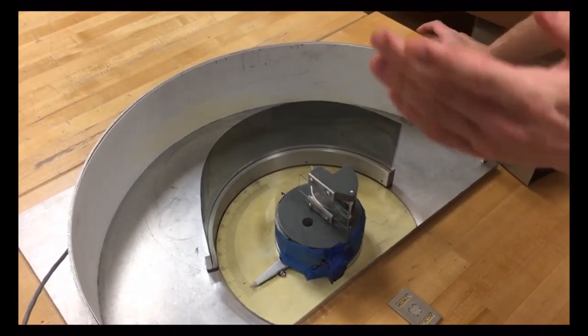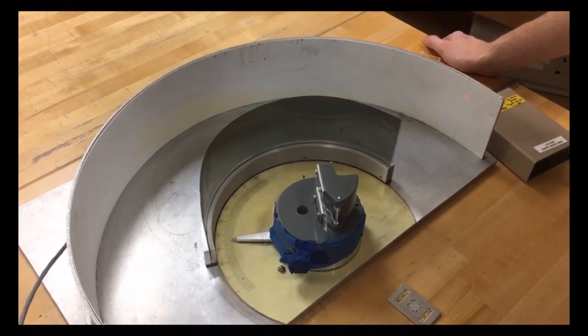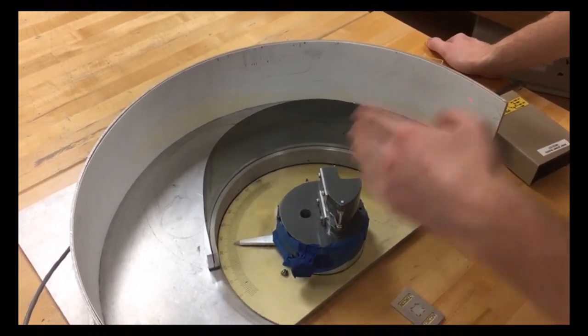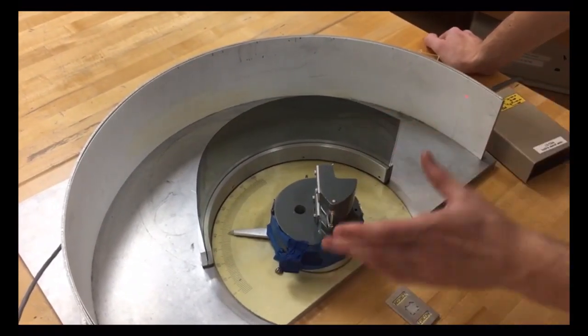And so if you think about that real quick, why that would be, if we have light coming in, why we only need to change the incident angle by 90 degrees to get a 180 degree change in the reflection. But that is an important thing to note.